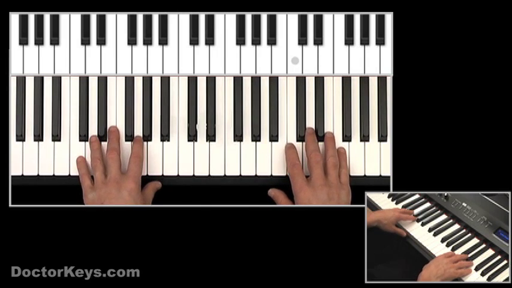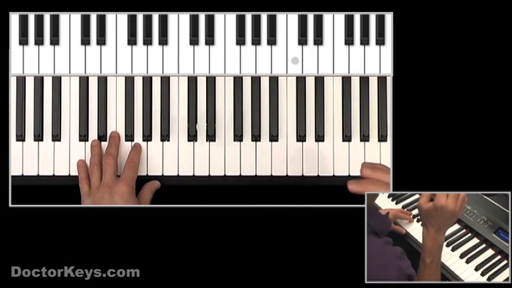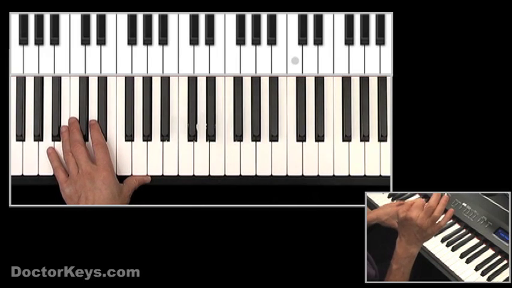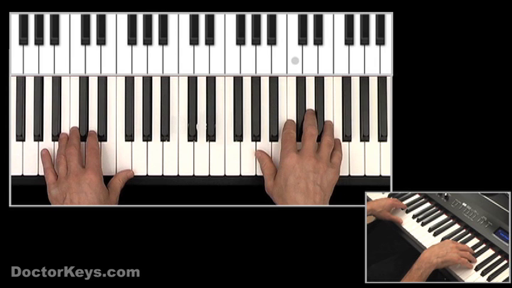So here's how you might accompany the chorus of Cielito Lindo or Silver Bells, because they both use the same chord progression. Don't worry if I'm playing this too fast for you to see what's going on. I'll play it in slow motion in just a moment.